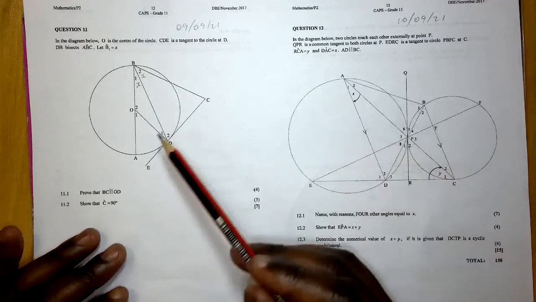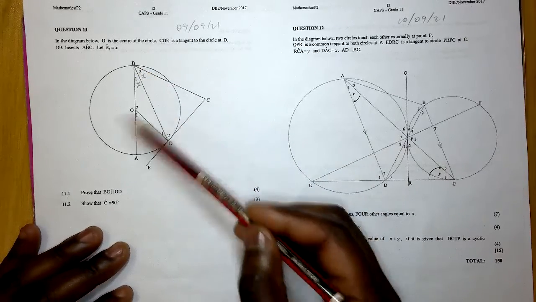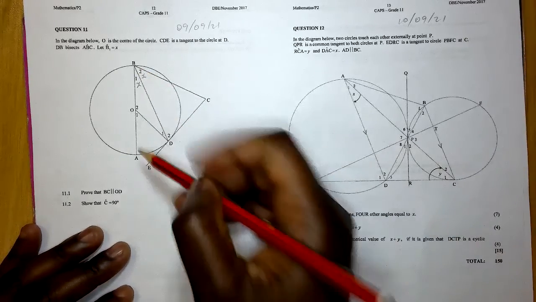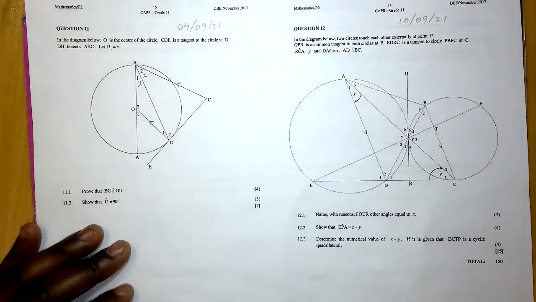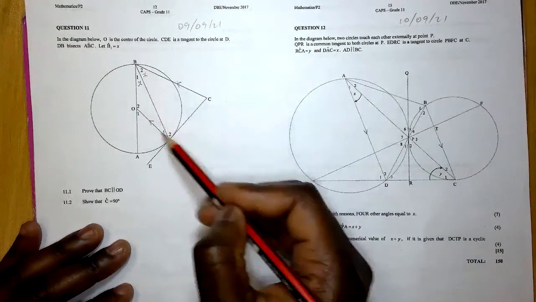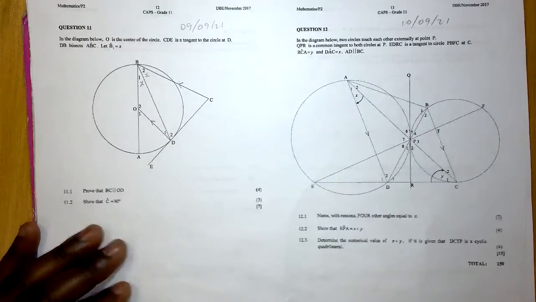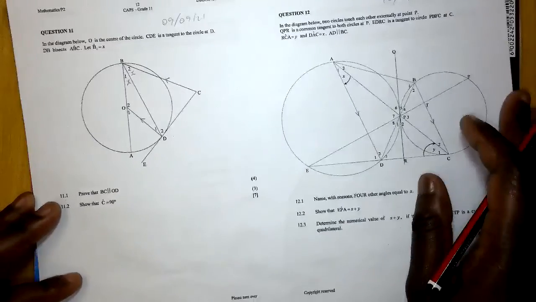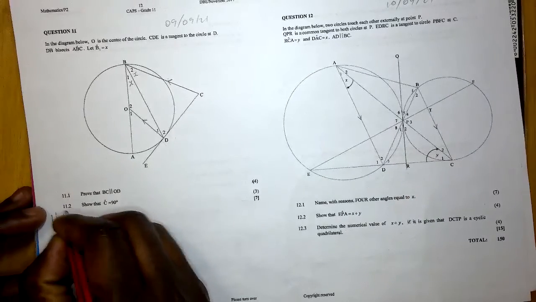Now, how do you do that? We see that this one here is our alternate angle that we can get when we are to prove that this is parallel to that. The alternate angles will be B2 and D1. So are those two equal? We need to prove that. So we have got 11.1. Now let's see how we're going to prove that.